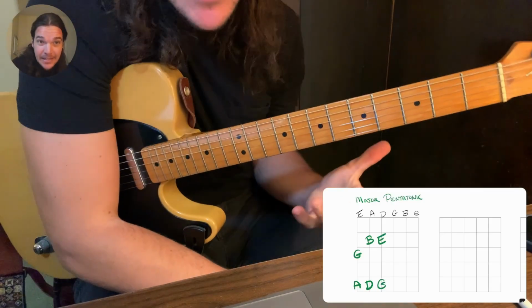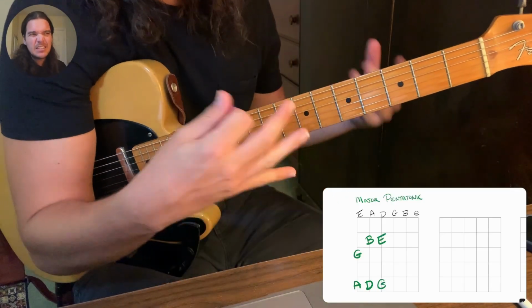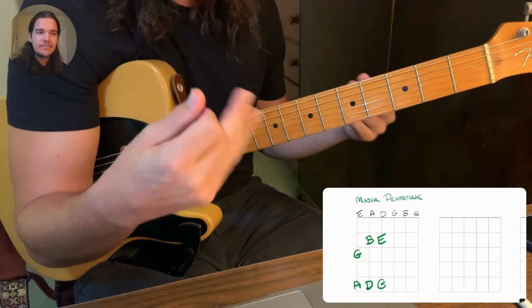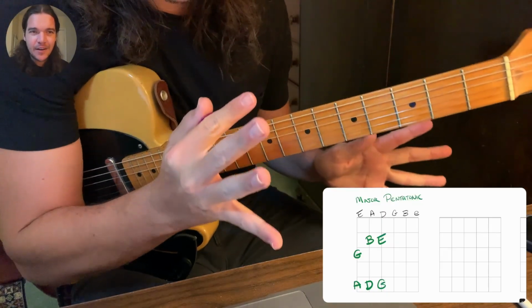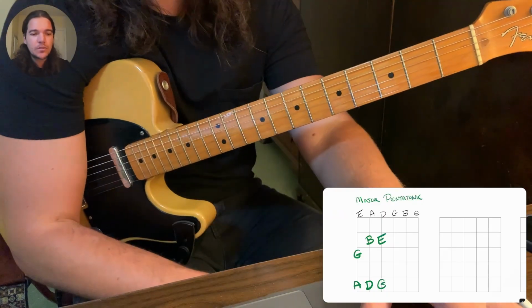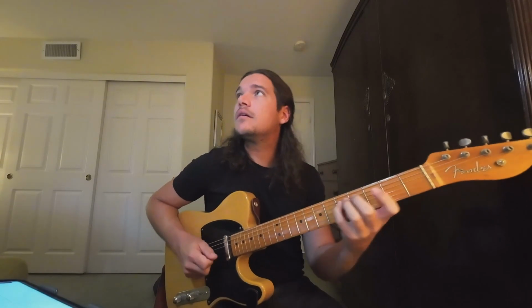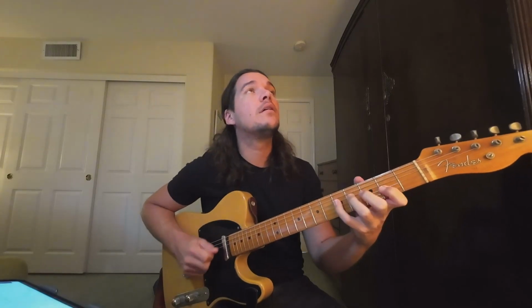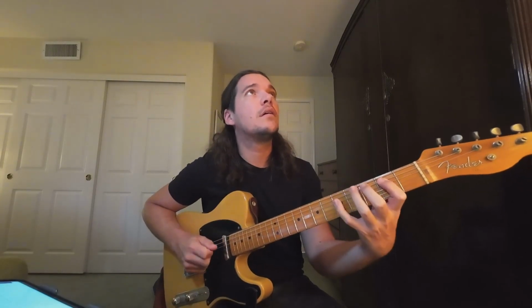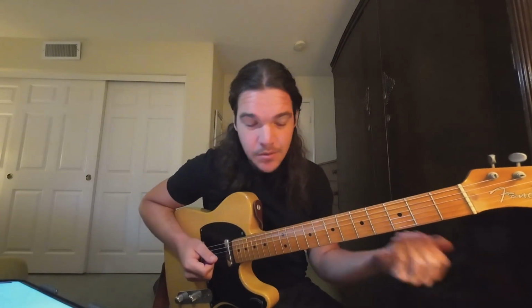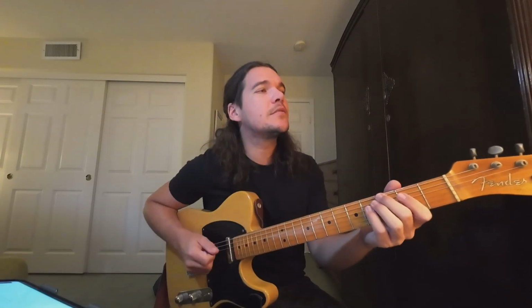We still have that major quality, but it's like it sanded the rough edges off, as opposed to playing the proper major scale. That's the regular major scale with all the ingredients included. Pentatonic is just, take out the leading tones.